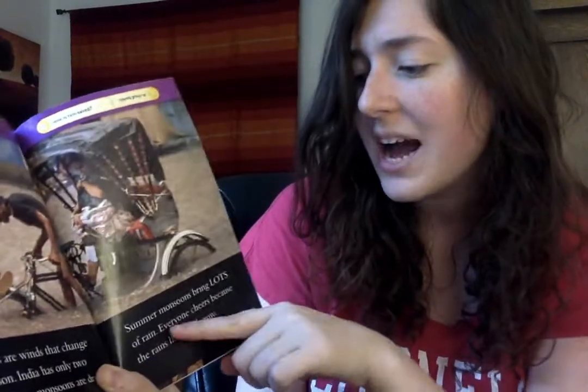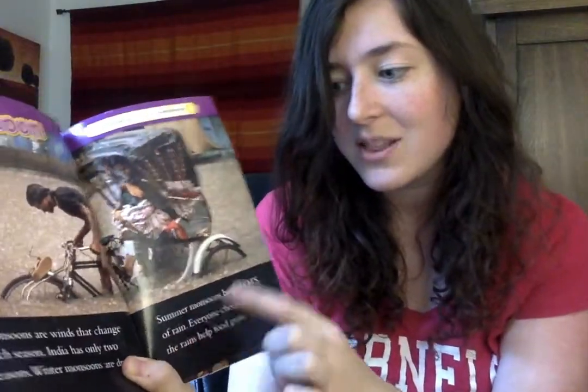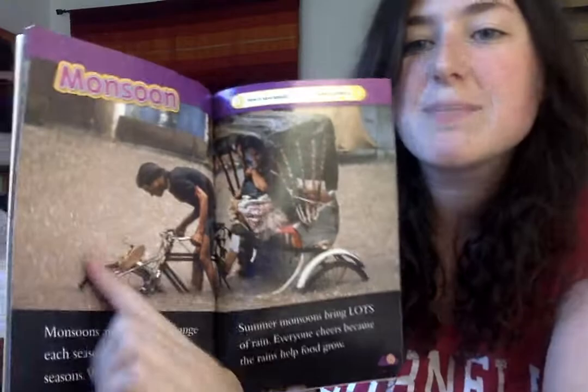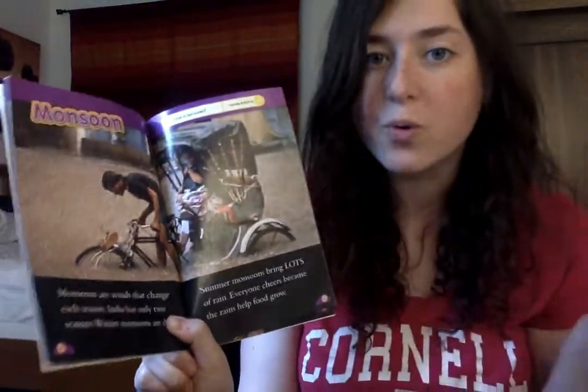From both, though, I do know that summer monsoons bring lots of rain, right? The words tell me there's lots of rain, and this picture shows me that there was a lot of rain, right? So I can learn that from both the words and the pictures. Okay, Kipsters, did you see how I looked at what I learned from the words and what I learned from the pictures on the page to figure out what information was just from the words and just from the pictures? All right, that's going to be our thinking job for today.